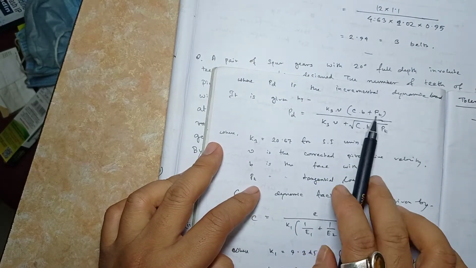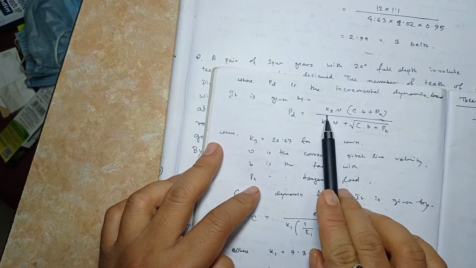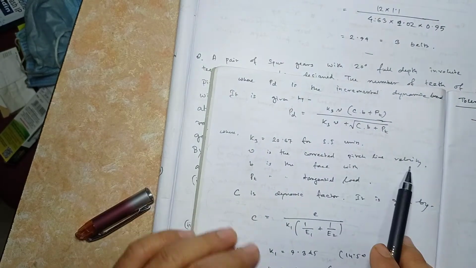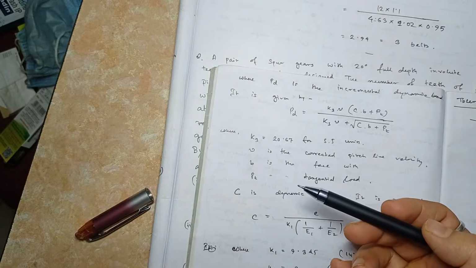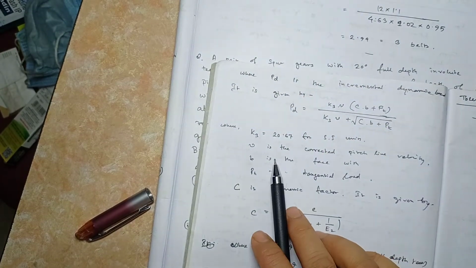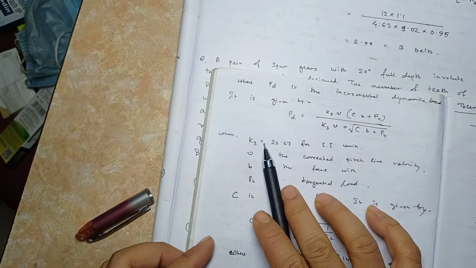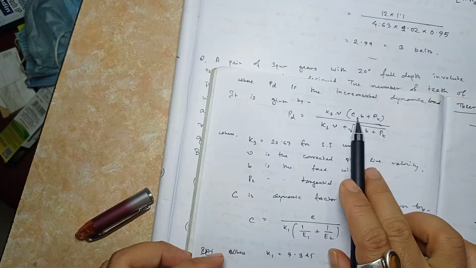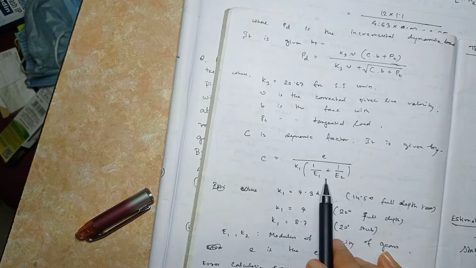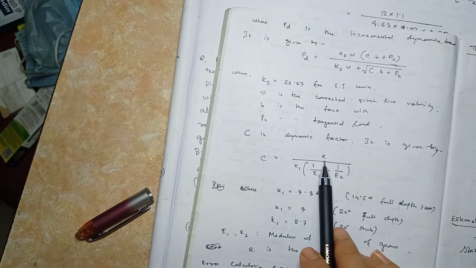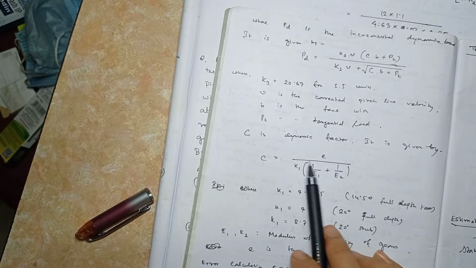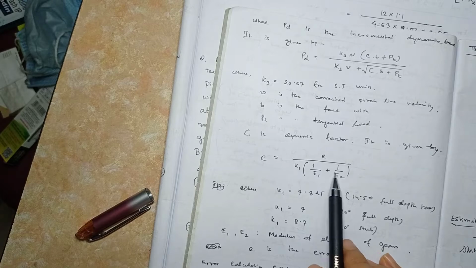In this formula you have a few terms, K3 and V. V is the pitch line velocity again, which is corrected. That means if you assume it and calculate everything, you have to recalculate it, and that is called corrected. The K3 value is given in SI units. C is a constant, and it can be found by this formula: C is equal to small e, the error, divided by K1 into 1 by E1 plus 1 by E2.